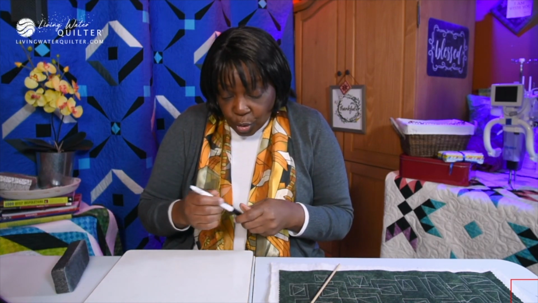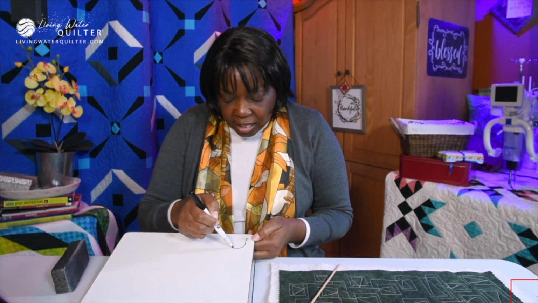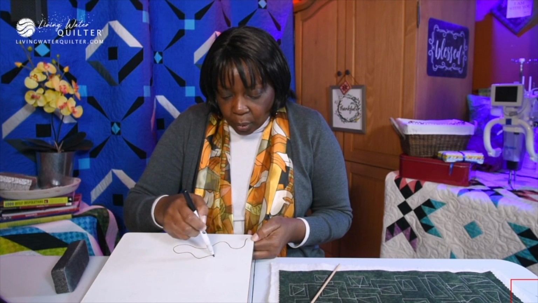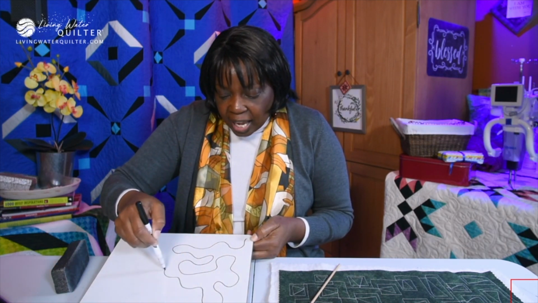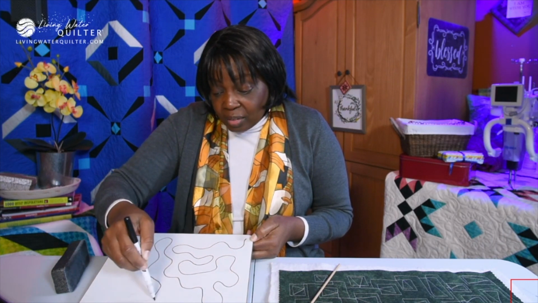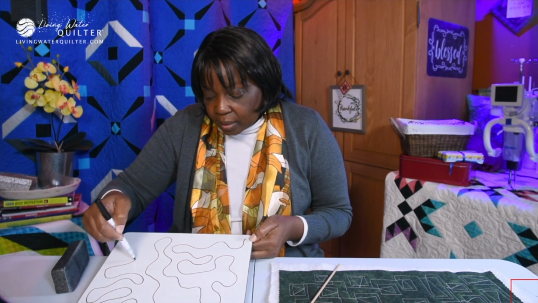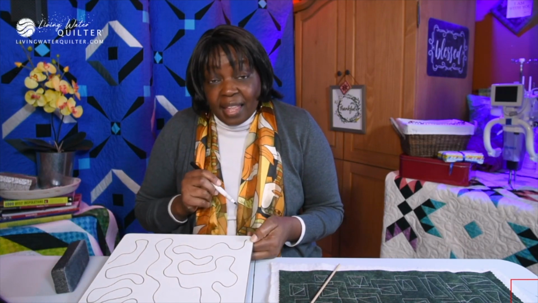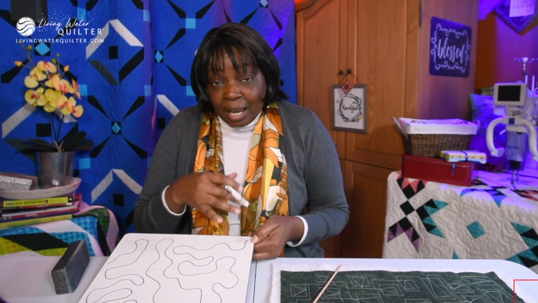So what you can do on your practice is to create a stitching path that you can follow when you're stitching the actual design. So what I'm doing now is creating a stitching path that I can follow. This is not the design, this is a path for which I can follow to create the design. So here's an example.